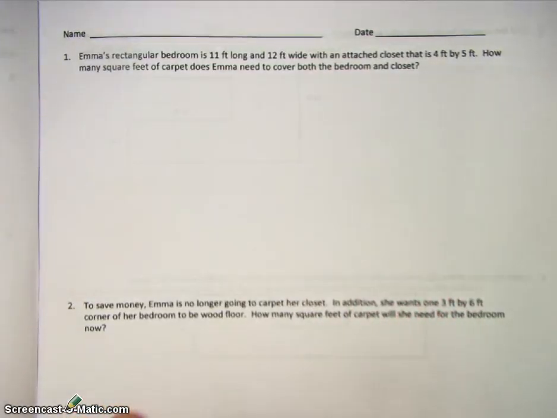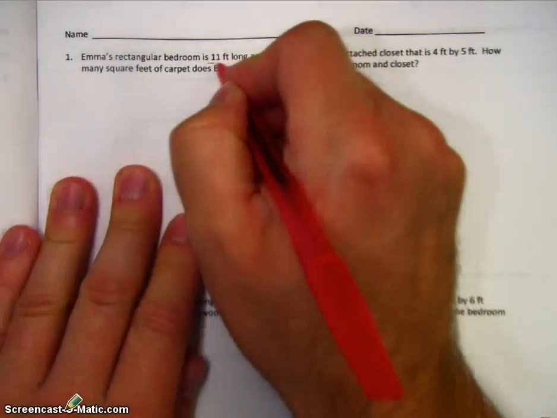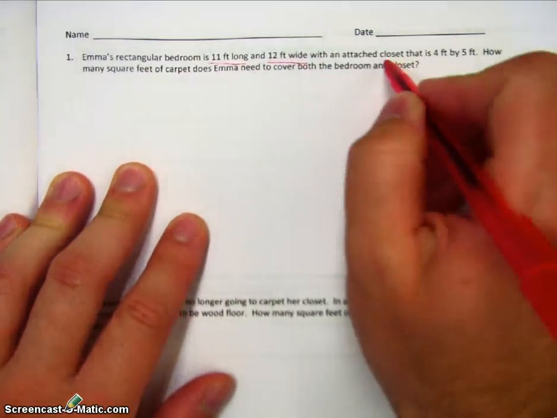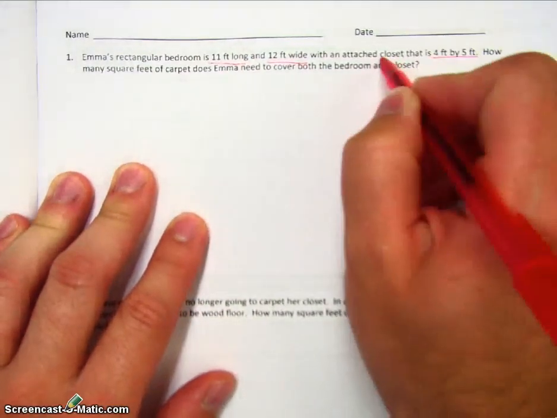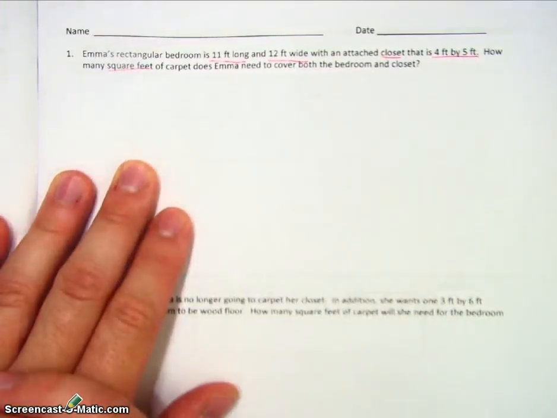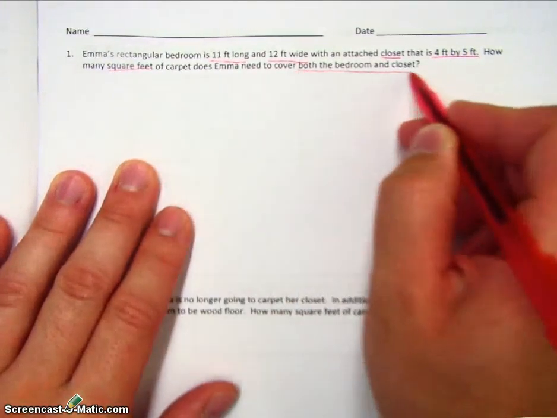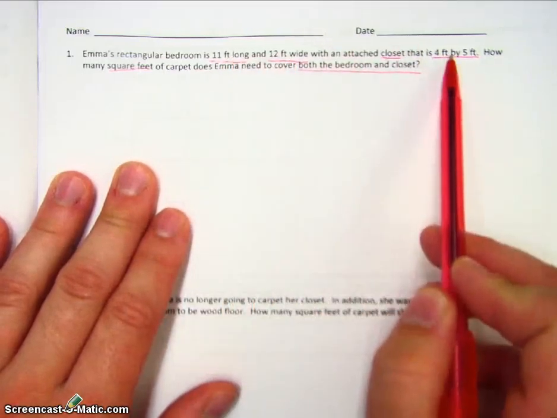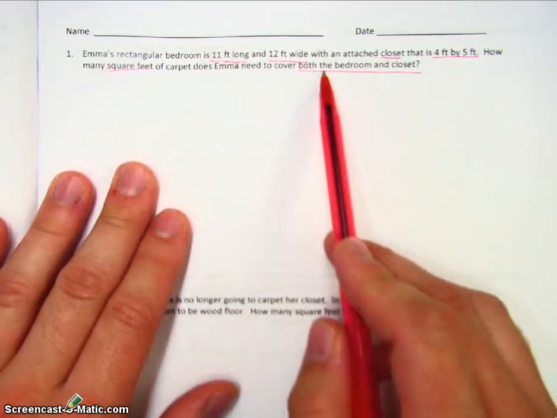Emma's rectangular bedroom is 11 feet long and 12 feet wide, with an attached closet that is 4 feet by 5 feet. How many square feet of carpet does Emma need to cover both the bedroom and closet? Okay, as you can see, we have a couple of different measurements here, and we're going to be combining them.